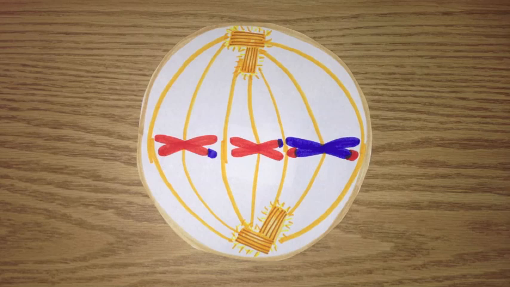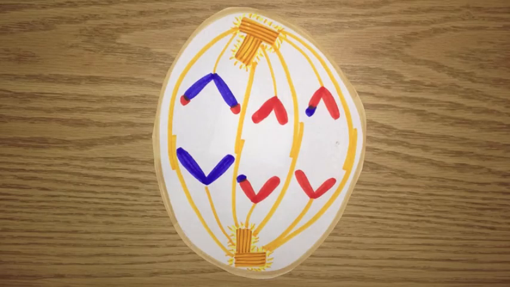Metaphase 2. The chromosomes are positioned at the metaphase plate. Due to crossing over, the attached sister chromatids are not identical. The kinetochores of the sister chromatids are attached to microtubules extended from the poles. Anaphase 2. Sister chromatids separate and microtubules pull them in towards opposite poles.